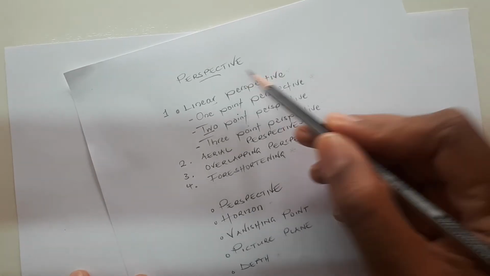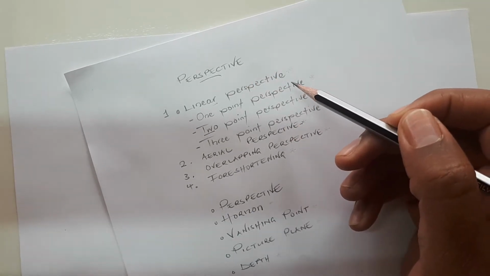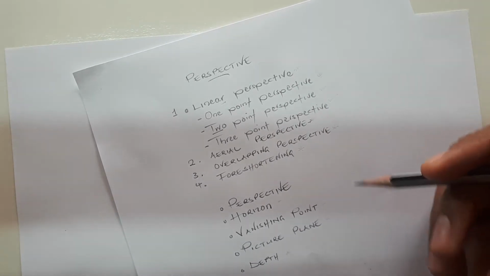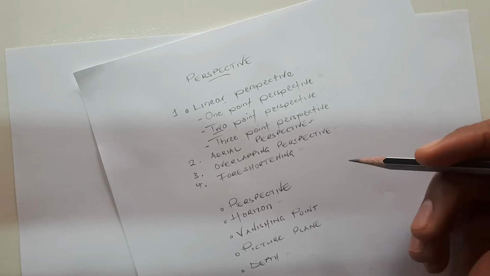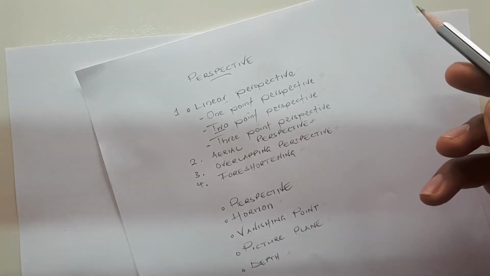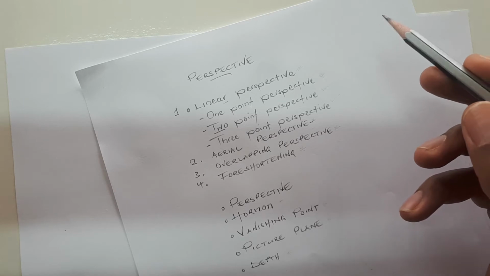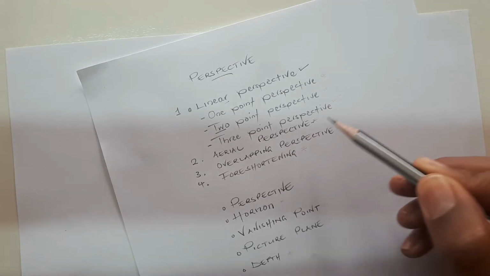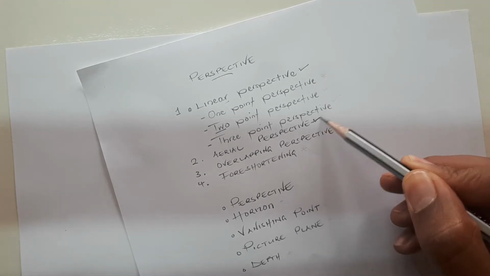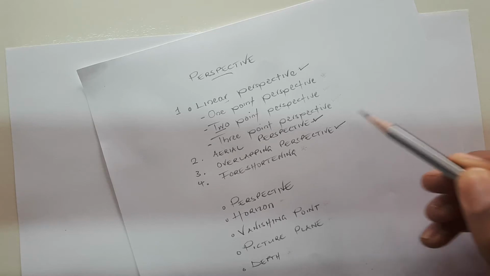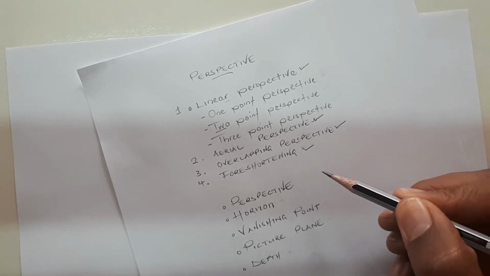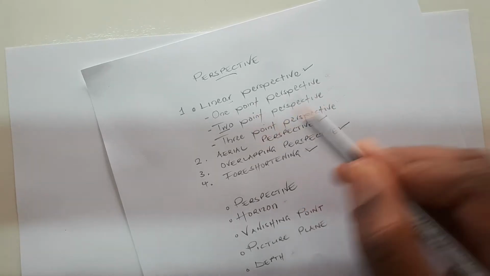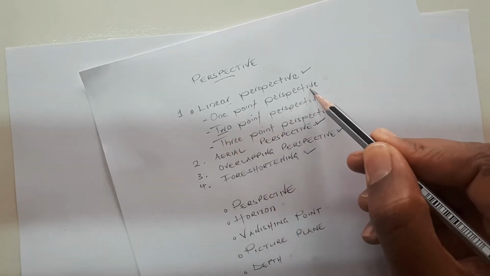Last time we looked at perspective and we defined perspective as a system that artists use to create an illusion of distance or depth. And we looked at the four major types of perspective. We said there's what is known as linear perspective, there's aerial perspective, there's overlapping perspective, and foreshortening. And our focus in last time's lesson was linear perspective, and we looked at one-point perspective.